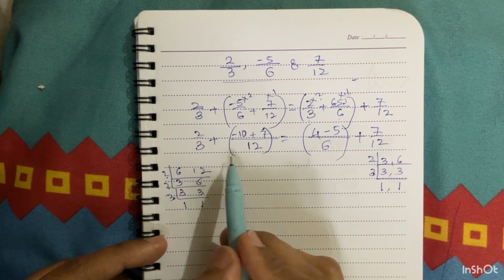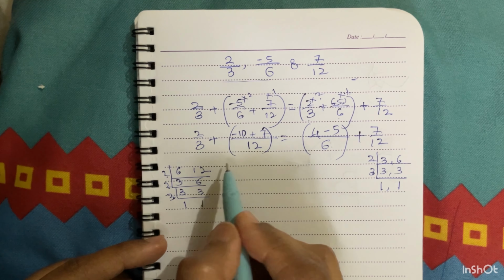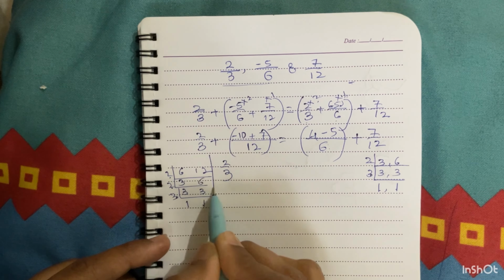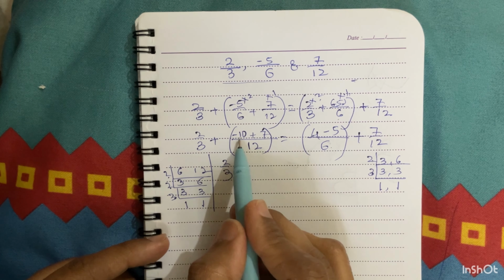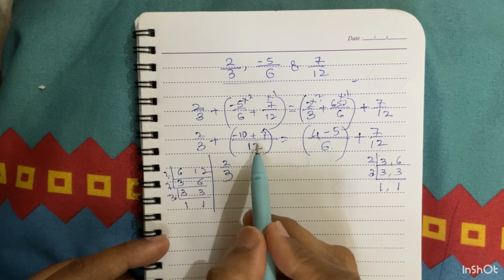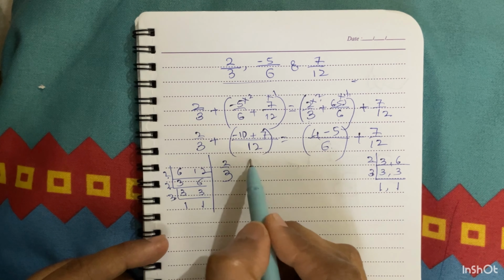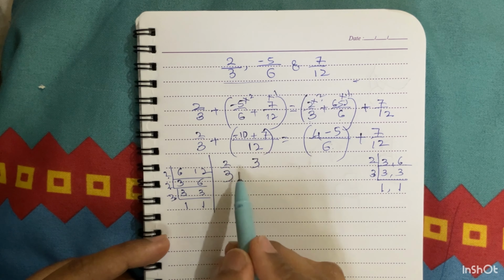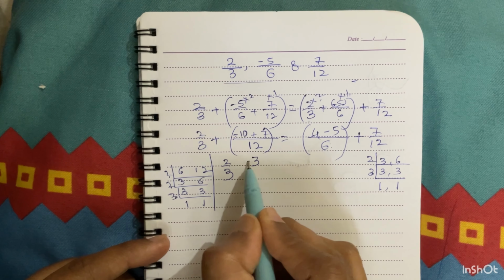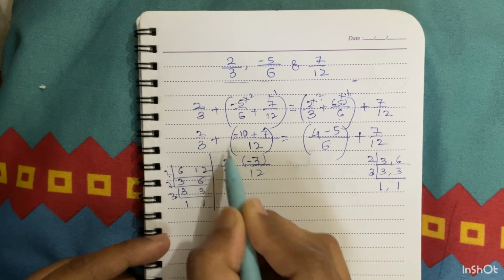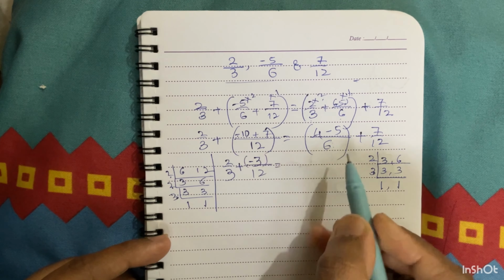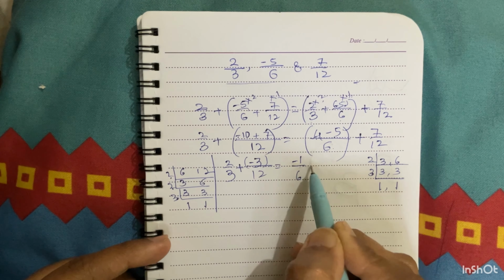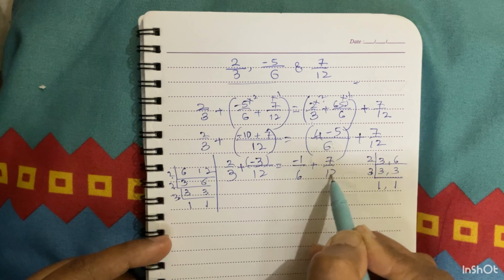Now see here, as I told you, first we have to simplify the bracket question. Okay, 2 by 3. Now see here, minus 10 plus 7, what we have to do? We have to do obviously subtraction. So after subtraction I'll get 3, but here it is what? Minus, carrying the bigger number which is carrying minus. So let me write minus 3 by 12. Now this plus as it is. Now which is equal to, again 4 minus 5, what will I get? Minus 1 by 6 plus 7 by 12.